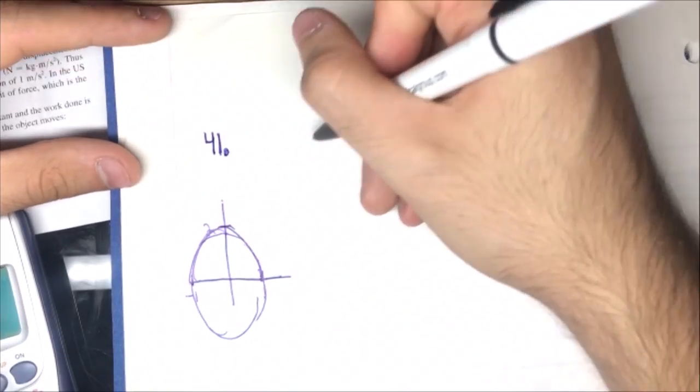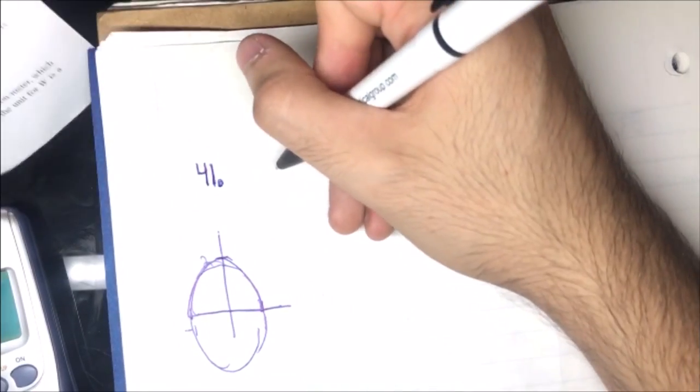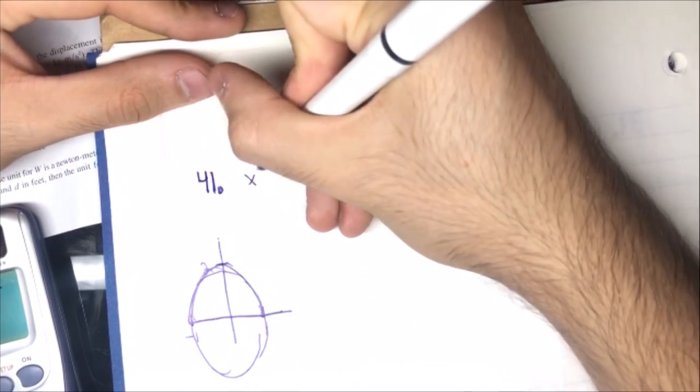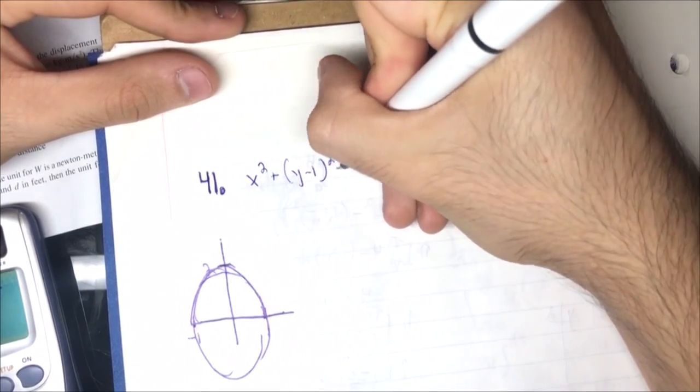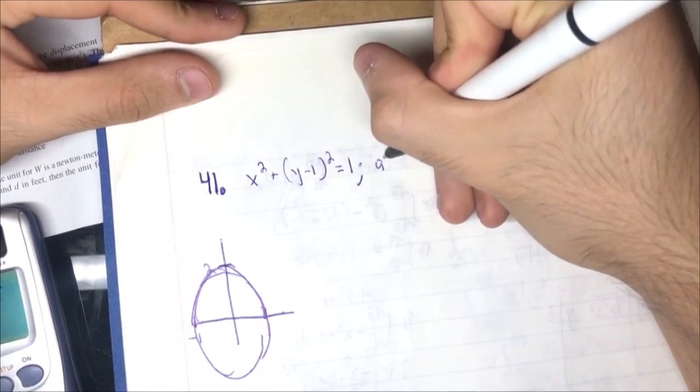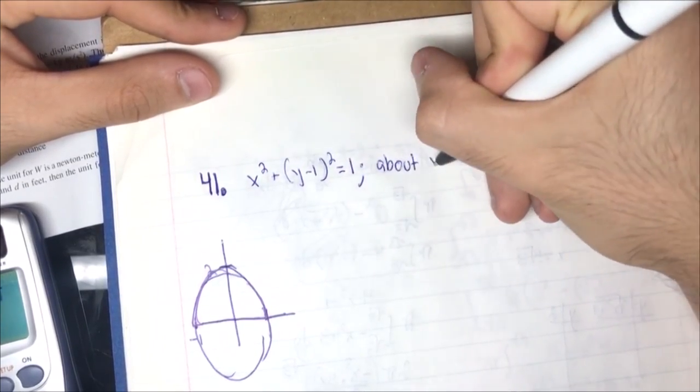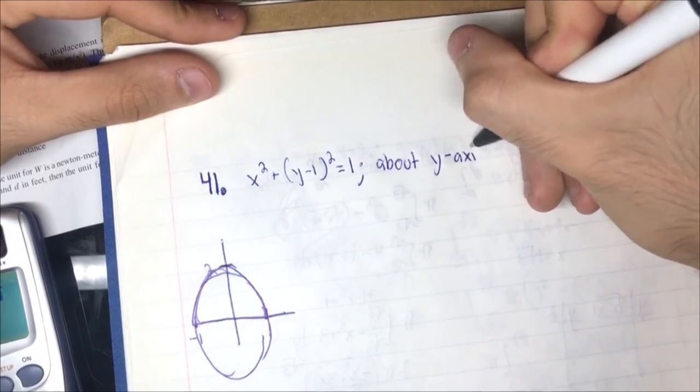So let's see. All right, so let's write down the problem. 41 is x squared plus y minus 1 squared is equal to 1, about the y-axis.